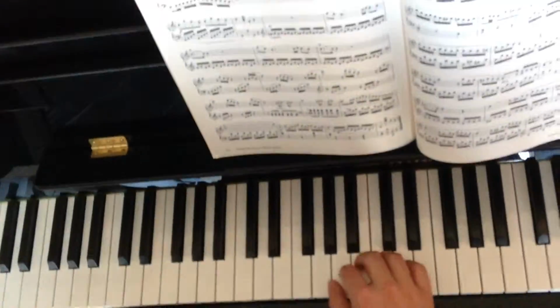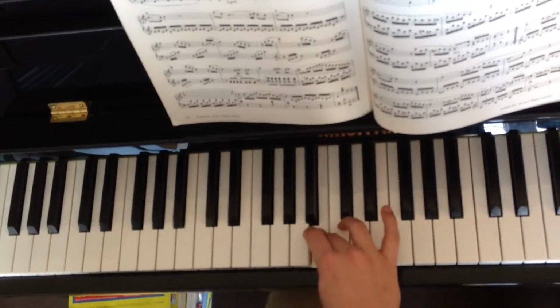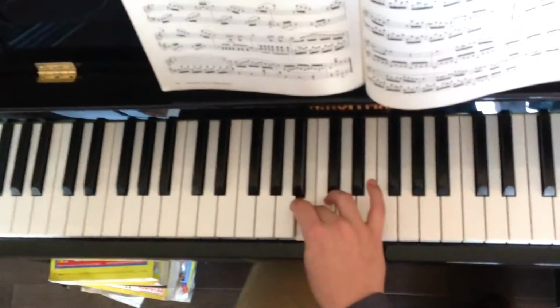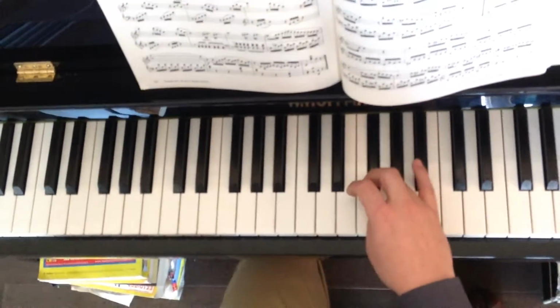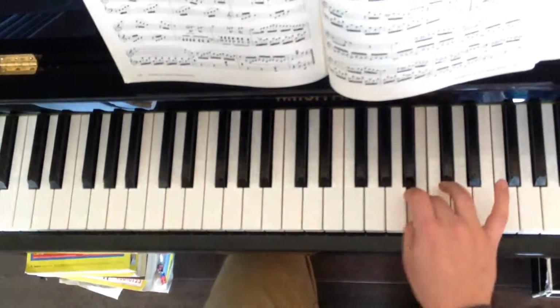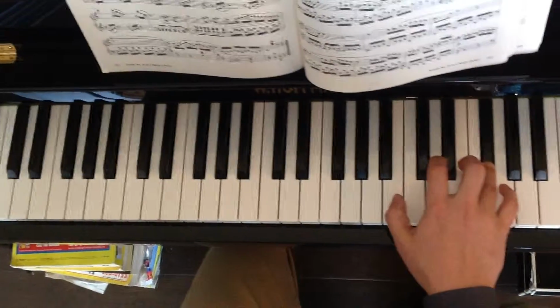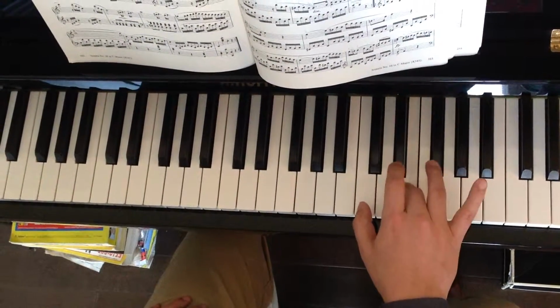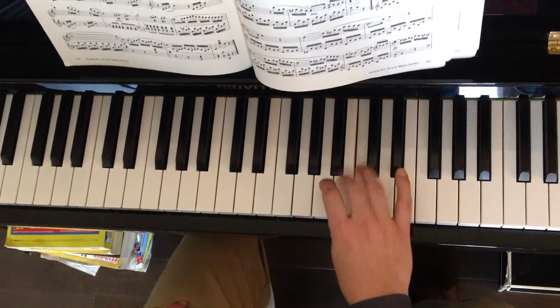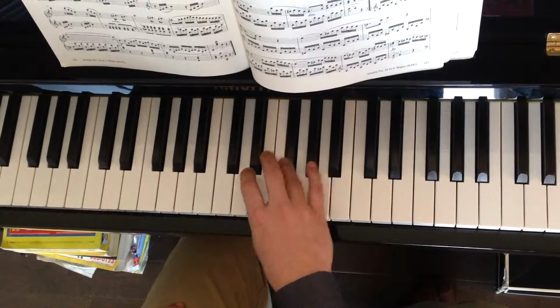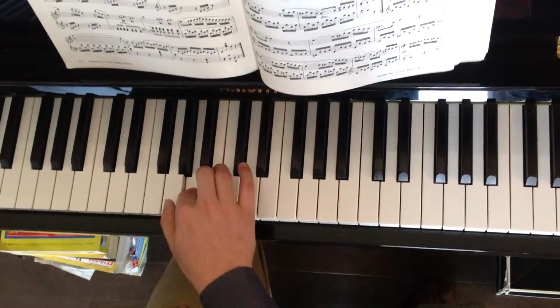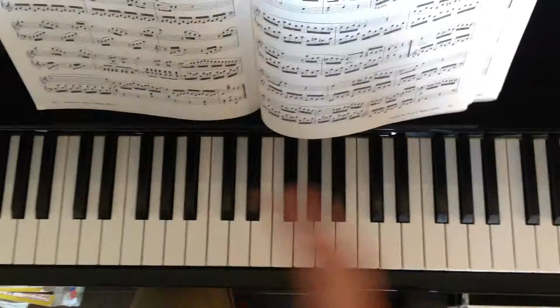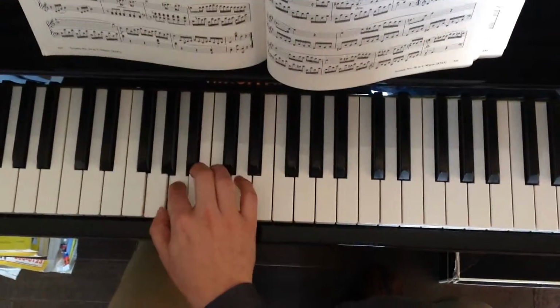So we'll start with the right hand, crossover or under with 3, and then cross with 4, 3, 4, and you end with 5. And then on the way back, crossover with 3, crossover with 4, and then the whole thing together.